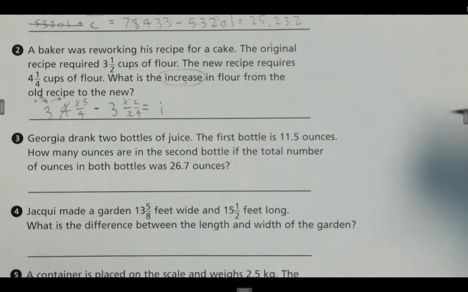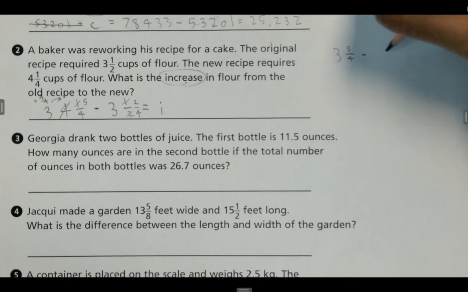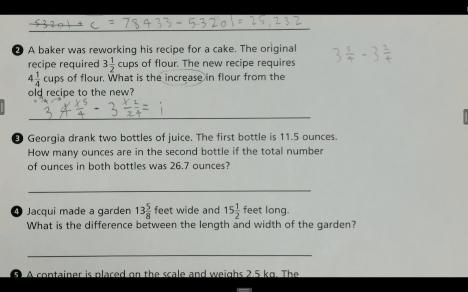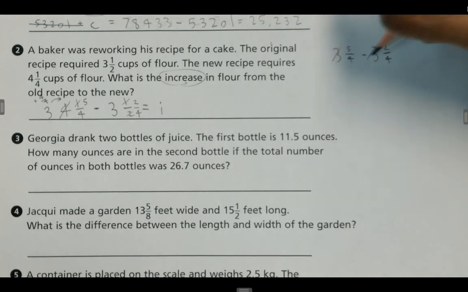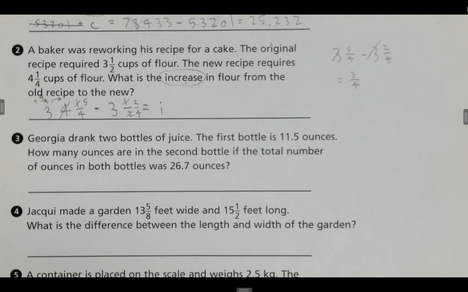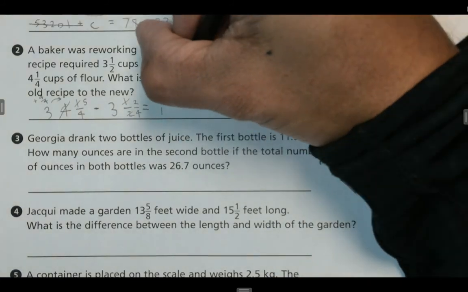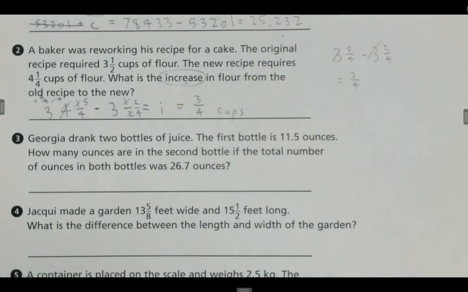Now I'm in a position to subtract, so let's set it up a little bit neater over here. 3 and 5/4 minus 3 and 2/4. Whole numbers cancel. 5/4 minus 2/4 is 3/4. And that's my answer. I've solved for I. 3/4 cups is the increase.